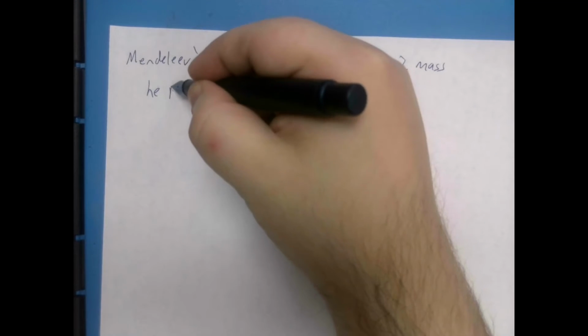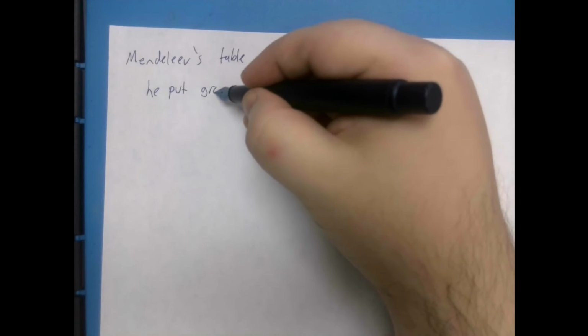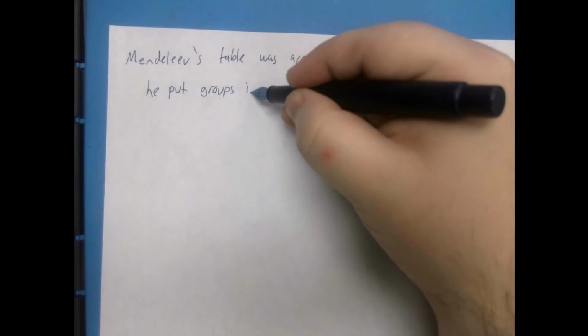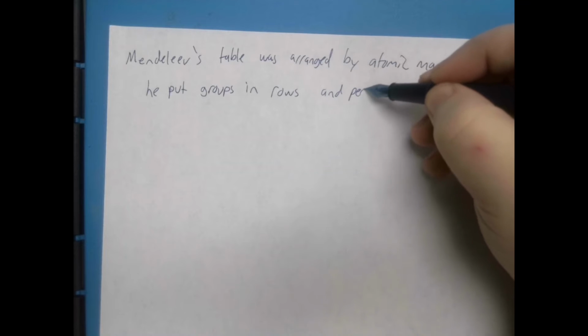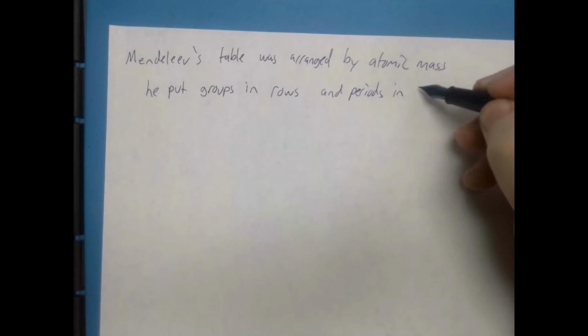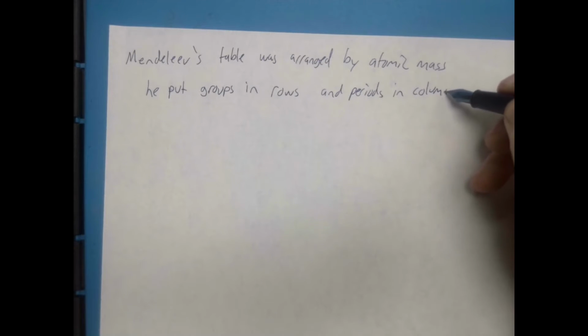And he put groups in rows and periods in columns.